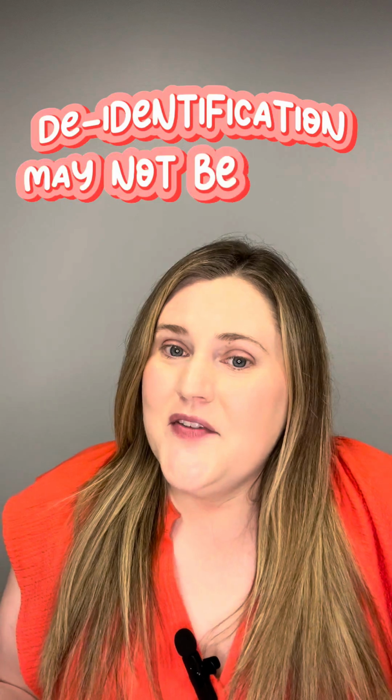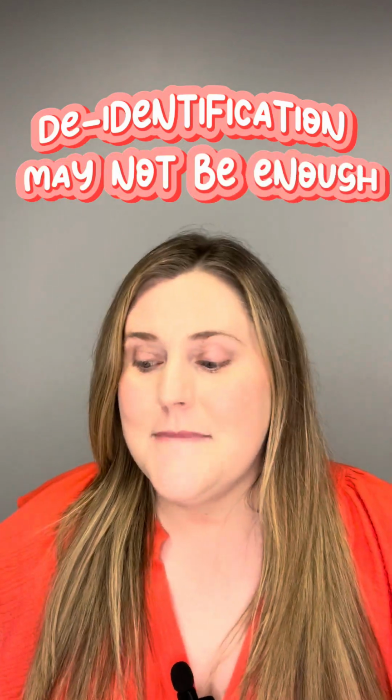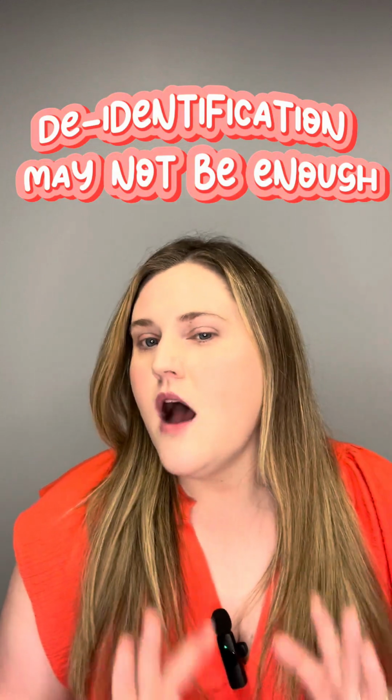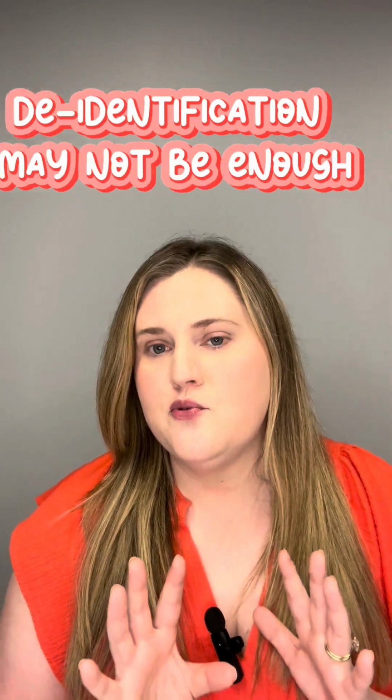And sometimes de-identification may not be enough. Simply removing names, blurring faces may not be enough to keep people's privacy. If a person can still be reasonably identified, it can still be considered a privacy violation. So you really want to make sure that you are following these guidelines very, very closely.